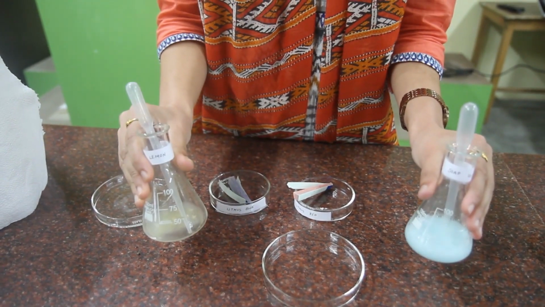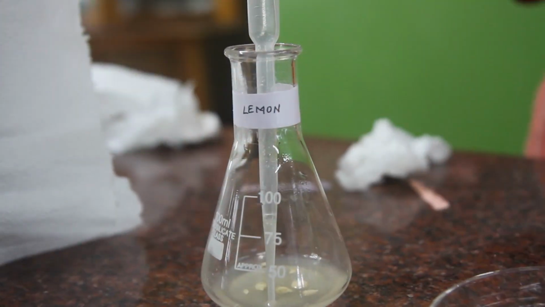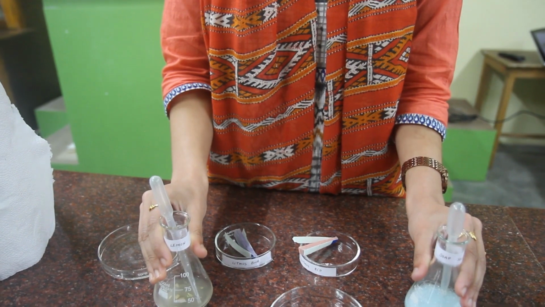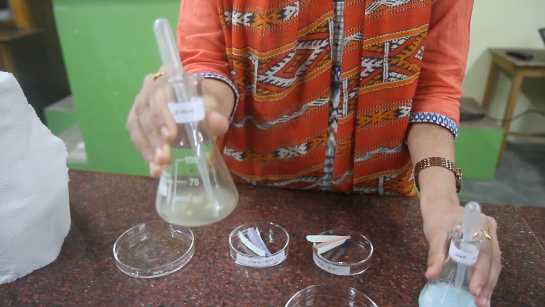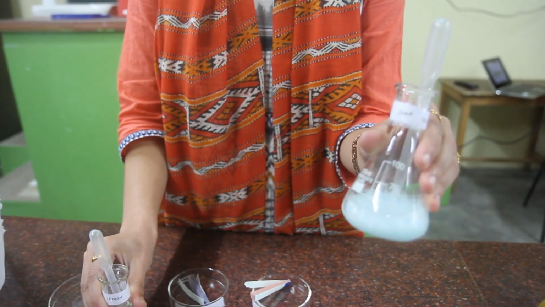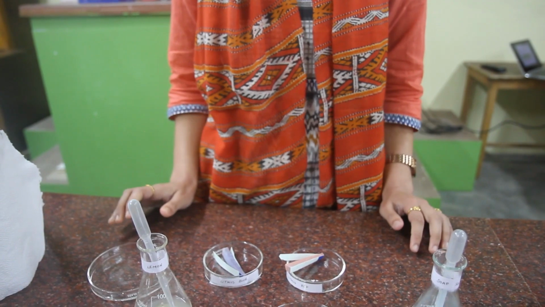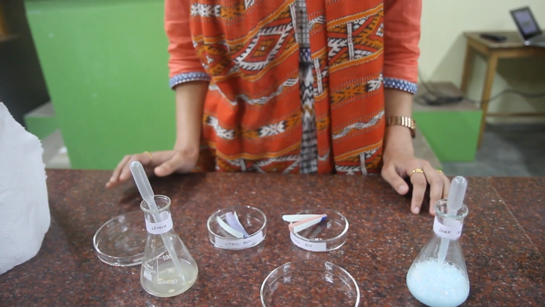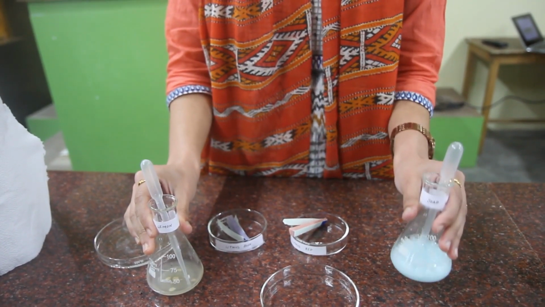I have two solutions in the conical flask. This is the lemon juice and this is the soap solution. Now, so far you must have understood that lemon solutions are acidic in nature and soapy solutions are basic in nature. Now we will learn to identify, or rather say see, how litmus paper will show its property in the presence of an acid and a base.